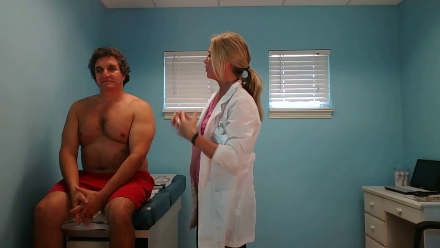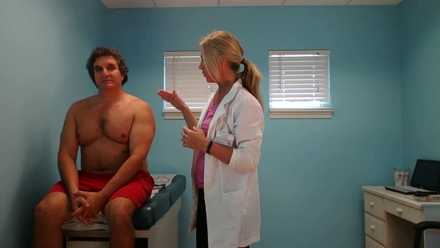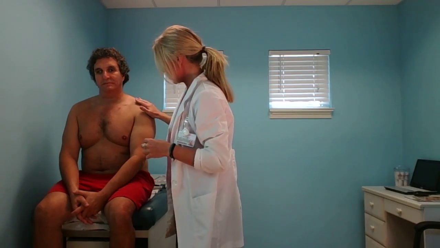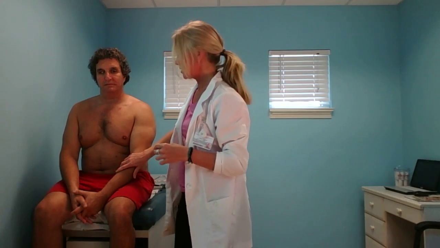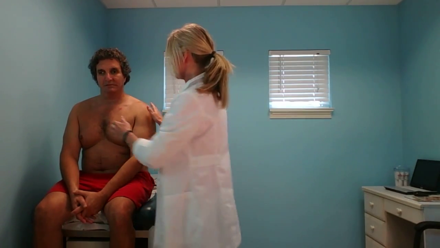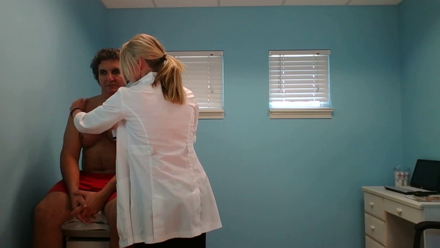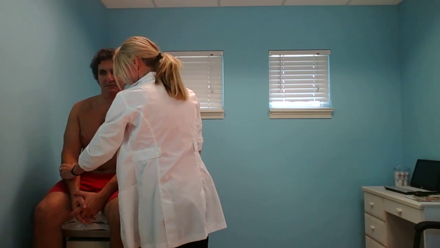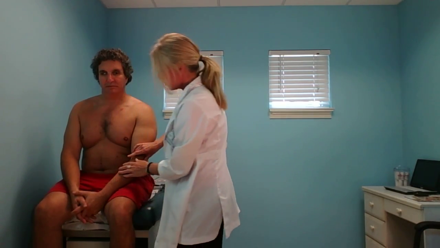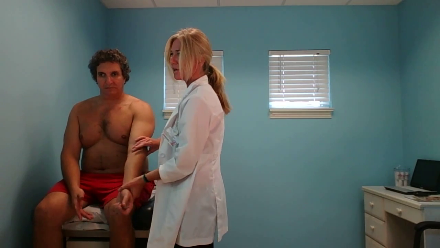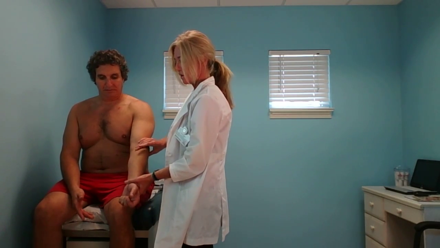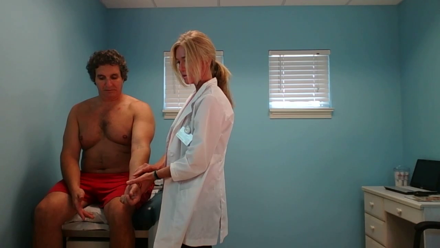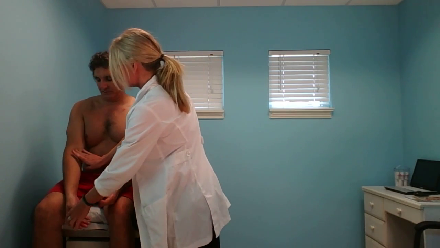So we're going to go ahead and assess the upper extremities. And I'm going to lightly palpate. I'm looking for muscle tone and the temperature. I'm looking at hair distribution, and that all looks good. Assess his shoulder. And it's equal on both sides. I'm going to assess his brachial pulse and his radial pulses. And we'll do that on the other side.